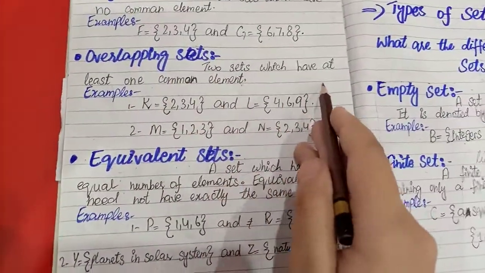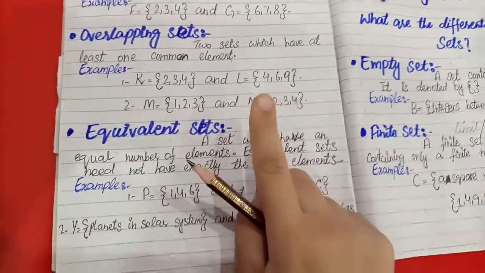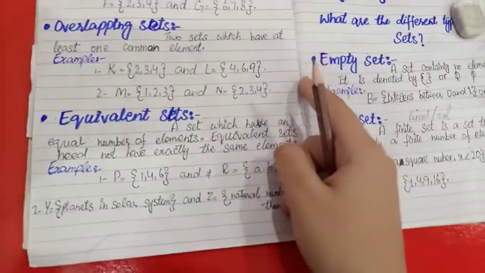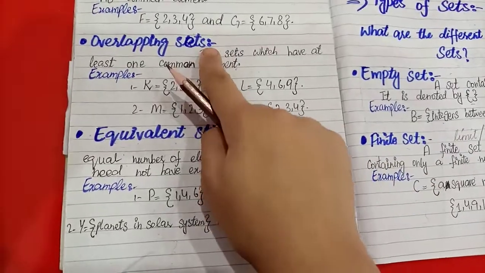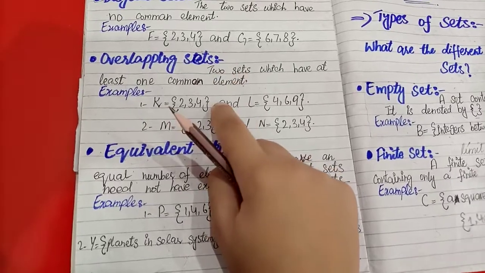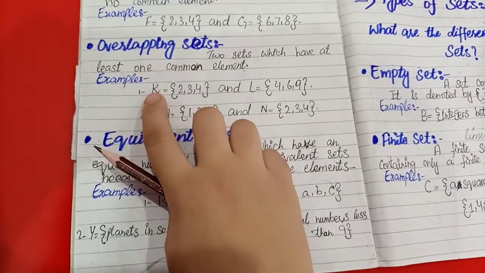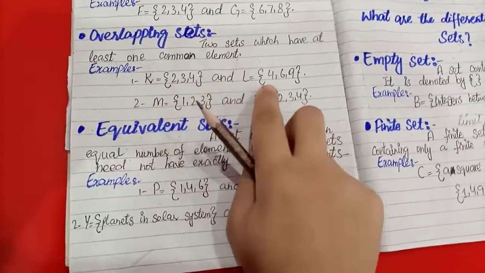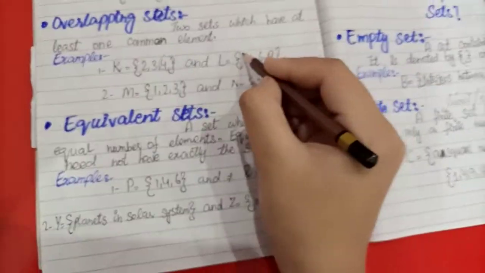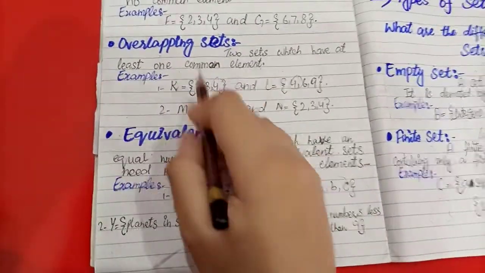Overlapping sets: two sets which have at least one common element. That means set A contains that element, and set B also contains that element. So we call these overlapping sets, meaning at least one common element is in our two sets. Let's see the example: K is equal to 3, 4 and L is equal to 4, 6, 9. See, 4 and 4 here are common, so at least one is common, and we call them overlapping.